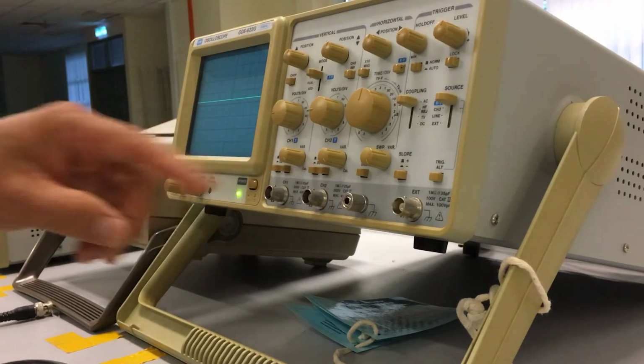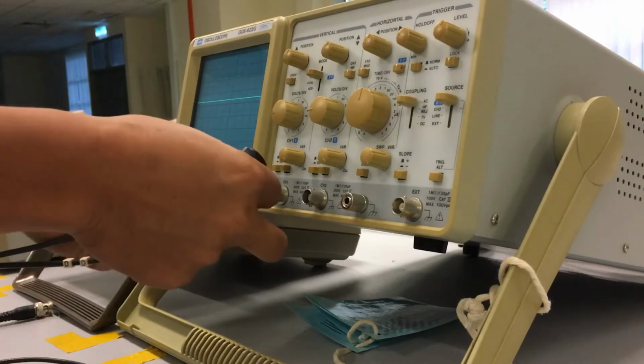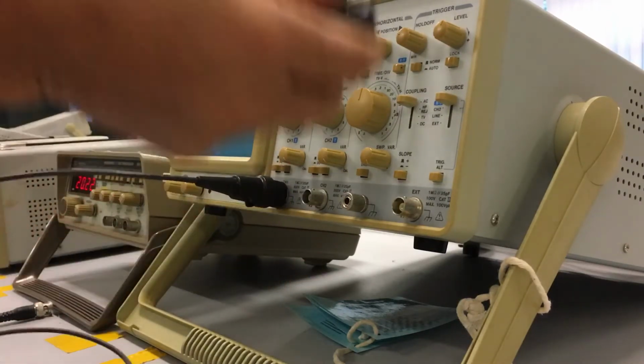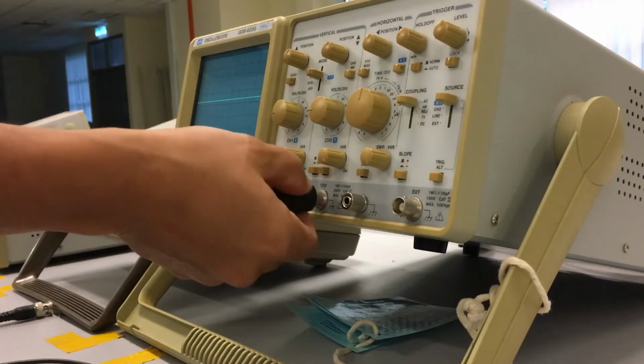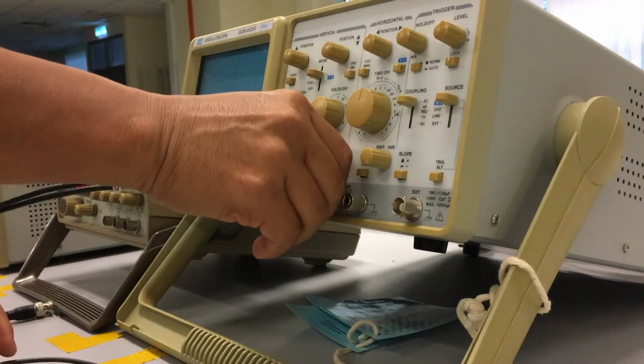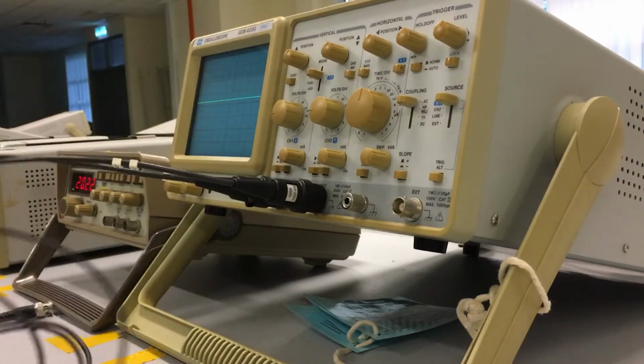AC pushed. So first, to calibrate the probe with the oscilloscope, you must connect the probe to channel 1 and channel 2. You need to use 2 channels because you want to see the input and also the output. That's why you need to have 2 terminals.